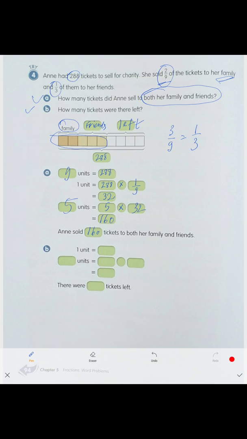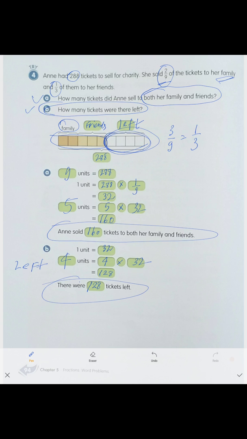Now we know our 1 unit. 1 unit is 32. They're asking us the next question: how many tickets were there left? This is left, 4 units. 4 units times 32. How much is that? 128. 128 tickets left. These are your answers. This is how they should look in the end.